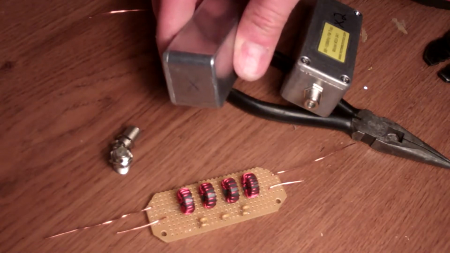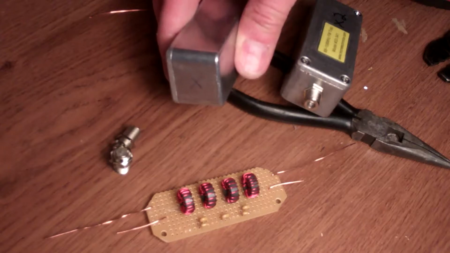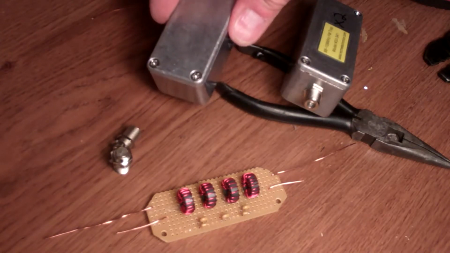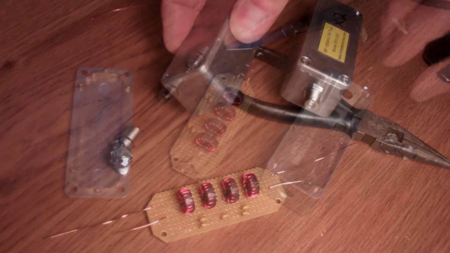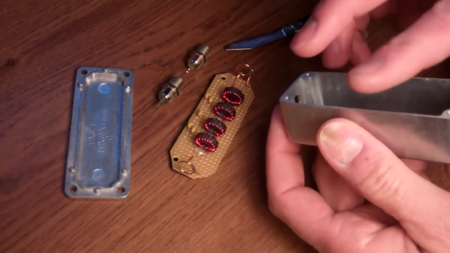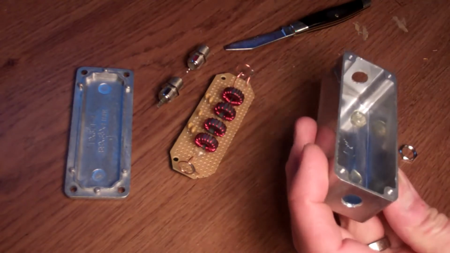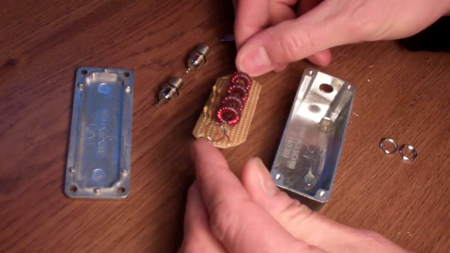If you put a lot of pressure on it, it can bend it out of whack a little bit, and if you bend it out too much, the top won't fit properly. So I would recommend putting the top on. Makes the box a little bit sturdier. Alright, so now the box is finished being drilled, and it's ready to put the filter board in.